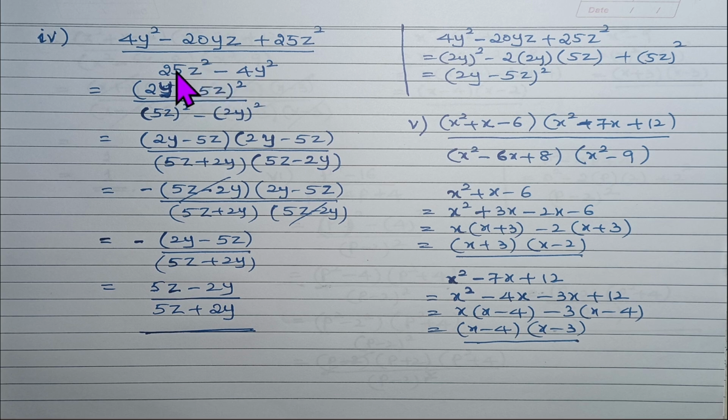And if you look at the denominator, it is 25z square minus 4y square. That means I can write this as 5z whole to square minus 2y whole to square. It is a square minus b square form, so I can write it as 5z plus 2y times 5z minus 2y. If you observe very carefully, I have 5z minus 2y here, whereas I have 2y minus 5z in the numerator. I can take the minus sign outside, so I can write it as 5z minus 2y. So 5z minus 2y and 5z minus 2y get cancelled, and what remains is minus times 2y minus 5z divided by 5z plus 2y.